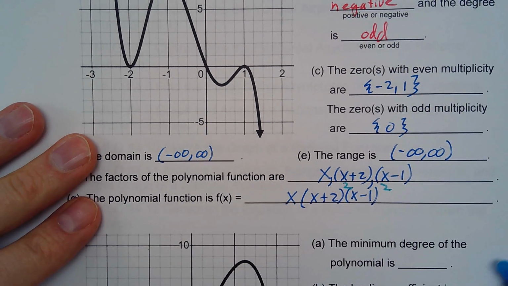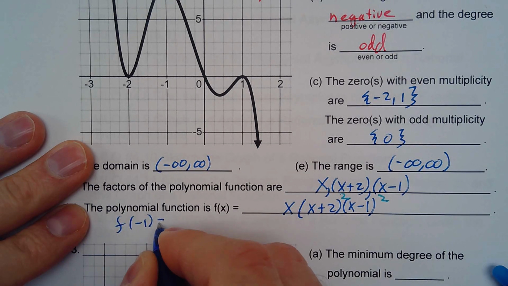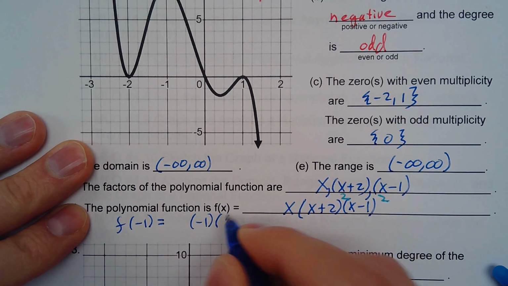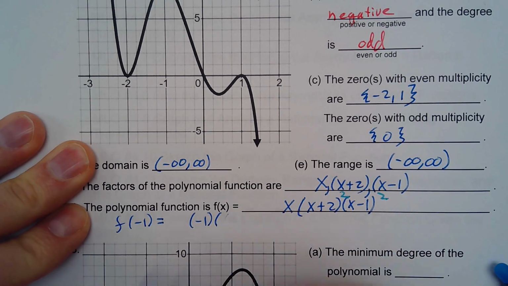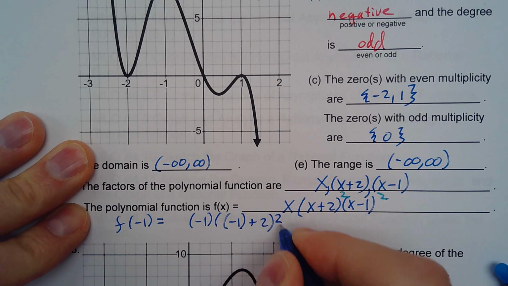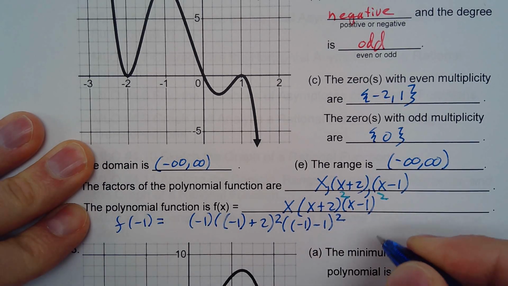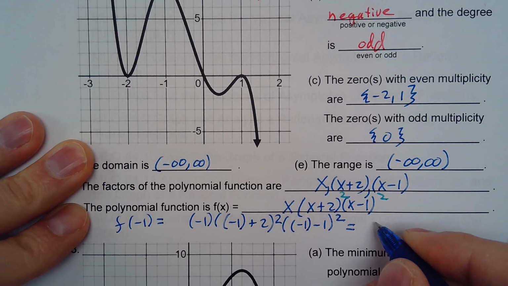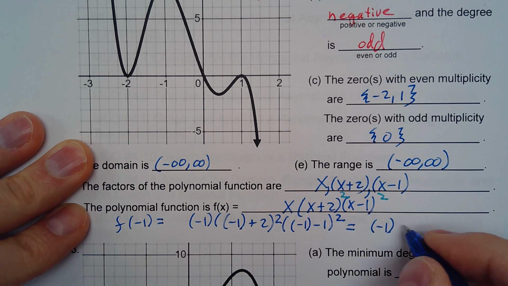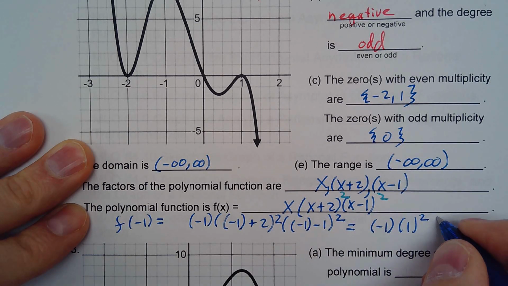So what I'm going to do is I'm going to plug in -1. And I'm going to leave some space in case I need to insert a number here. Again, leave a little space. This is -1. This is 1 squared. This is a -2 squared.